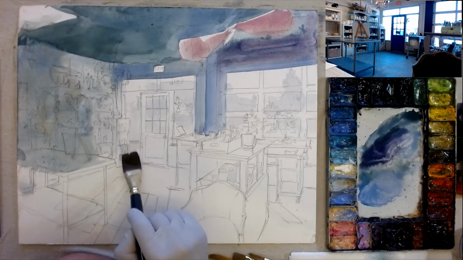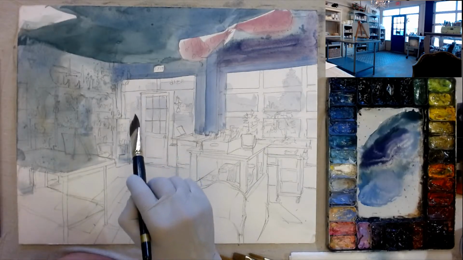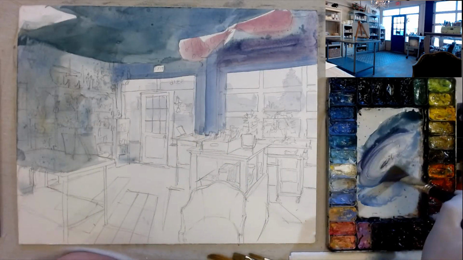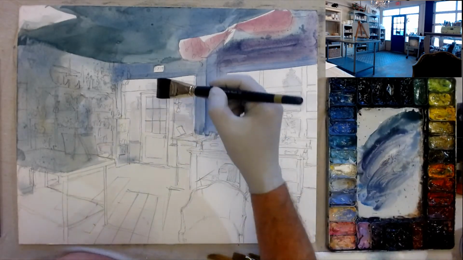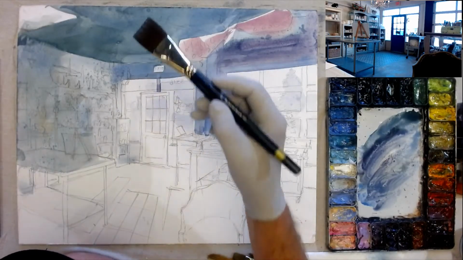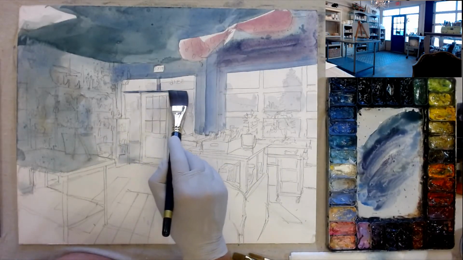So I'm just gonna go right here. This is gonna be the sun. Again, this has got to stay light, right? Yes, keep those parts light. And then I'm just gonna take and do some of these darks over the windows.